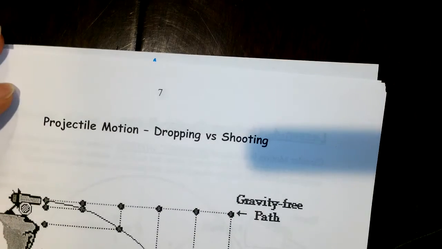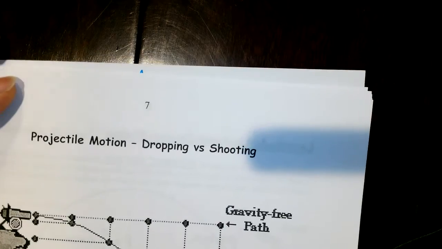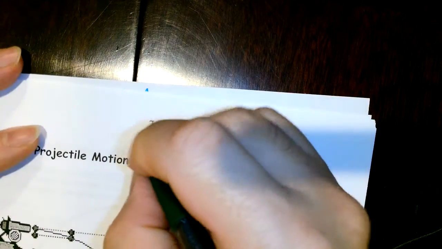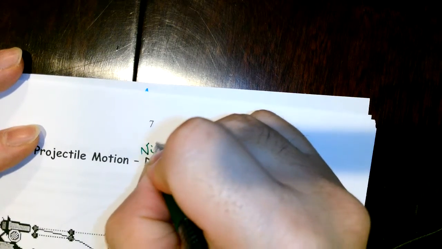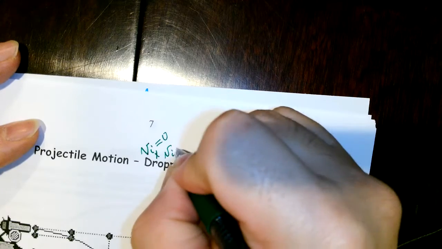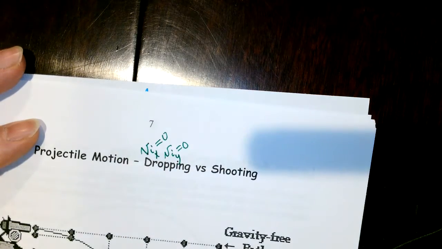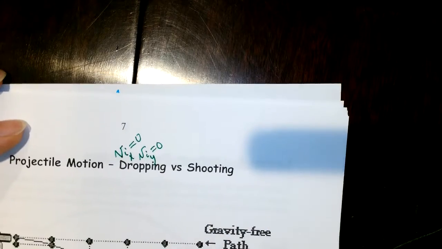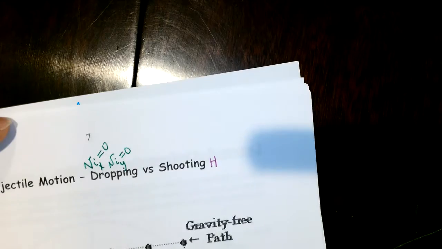So when you're dropping something, your horizontal Vx is 0 and your Viy is also 0. When you're shooting something horizontally, this has to be horizontally. You cannot shoot it at an angle.